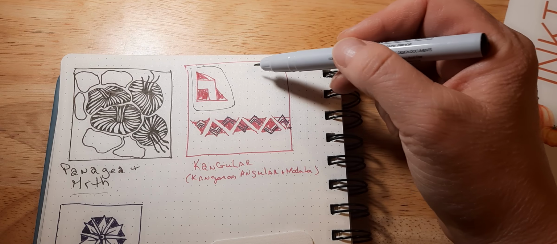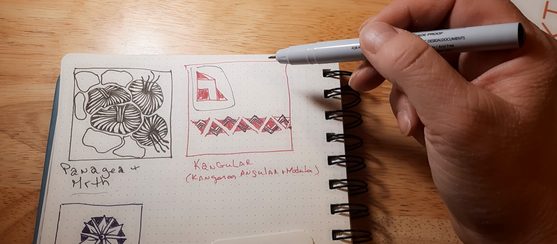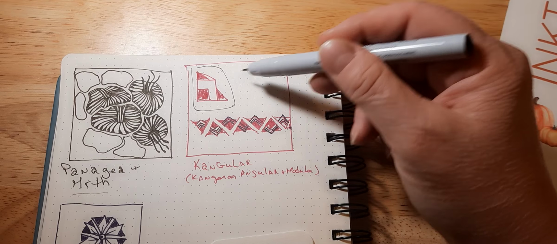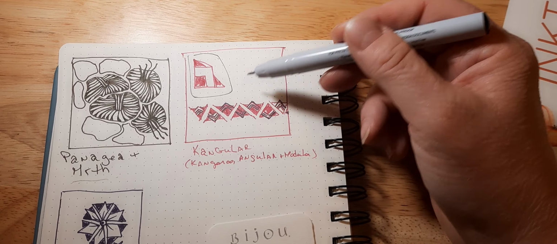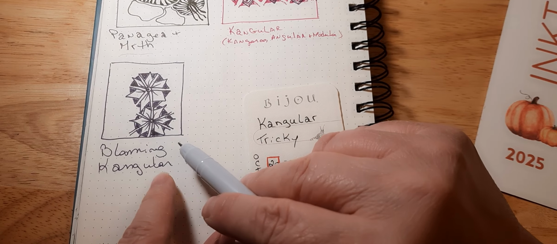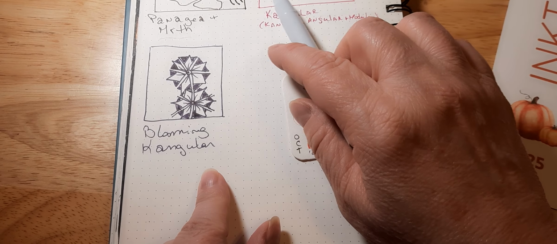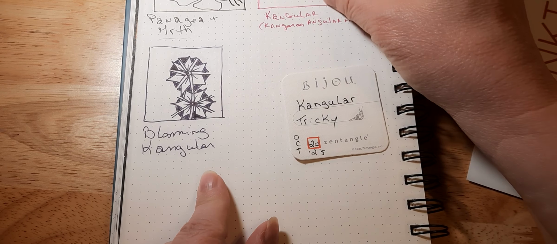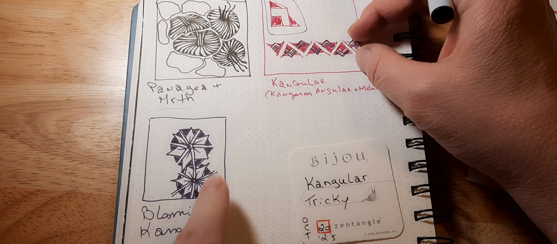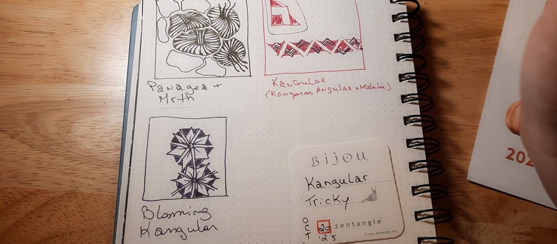You can flip it around, sort of like Middleton. So this is Kangular, and then this is blooming Kangular. So it's, rather than having it go as a straight border, it's piece by piece.